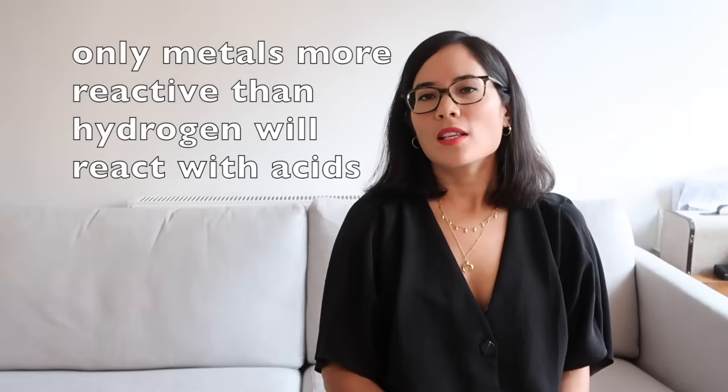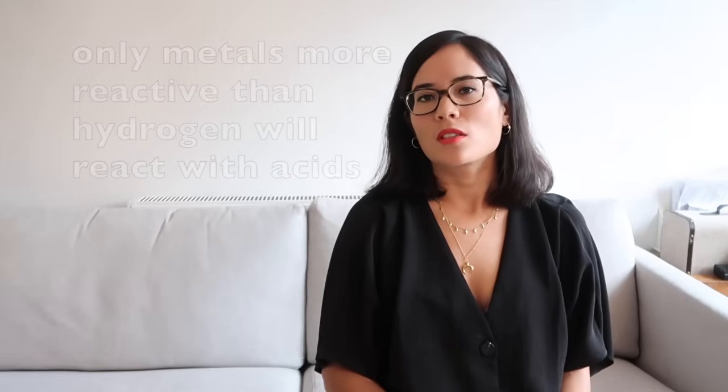Do notice that when you look at the reactivity series, only elements which are more reactive than hydrogen will react with acids, and that's because acids contain hydrogen, such as hydrochloric acid, HCl, sulfuric acid, H2SO4, and nitric acid, HNO3. So in order to react with acids, they must be more reactive than hydrogen.